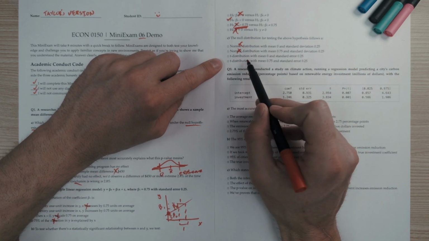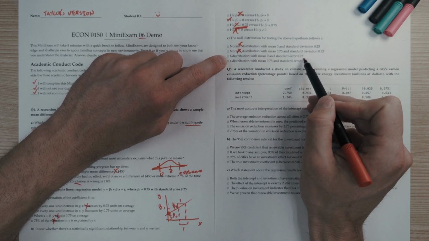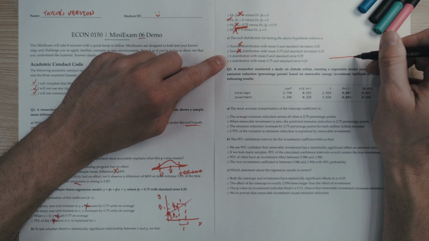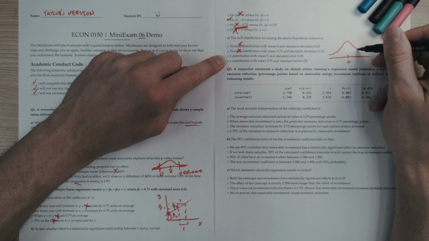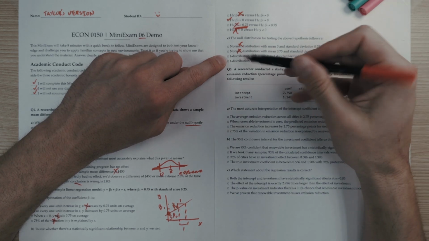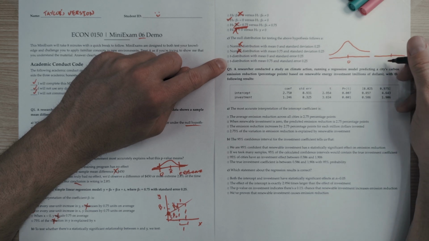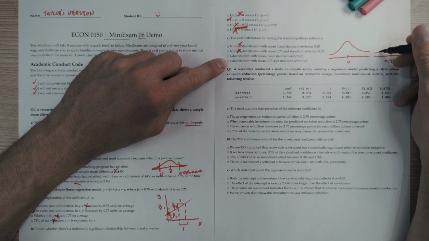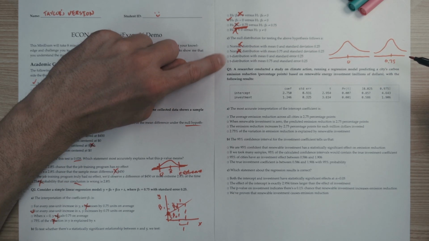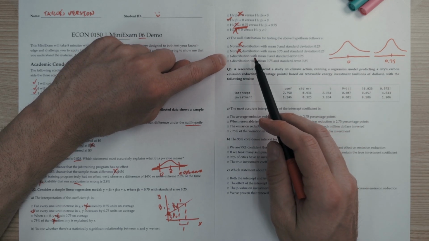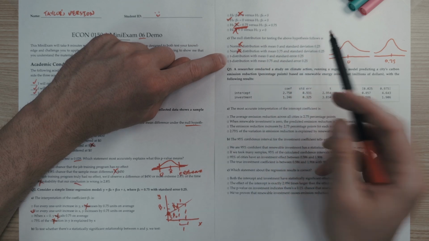Okay, so we have the t-distribution with mean 0 and standard error of 0.25. So here what we're saying is we're centering the t-distribution on 0. And then for this one, we're centering the t-distribution on 0.75. Okay, so these are two possibilities given to us here. And we should be specific about what this question is asking. The null distribution for testing the above hypothesis follows what?